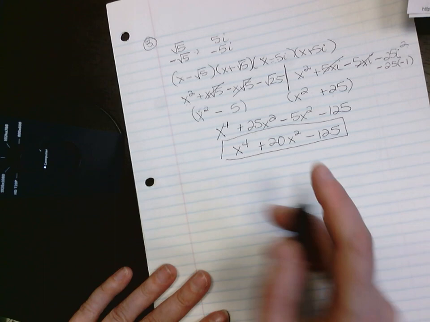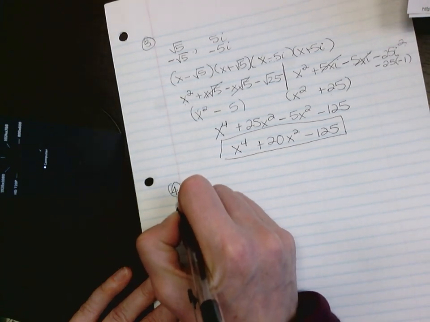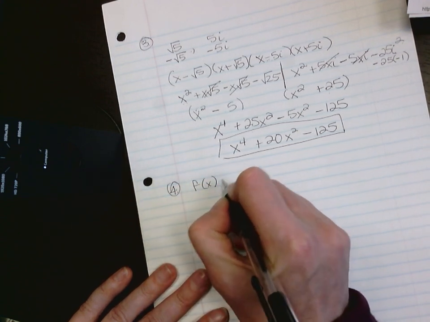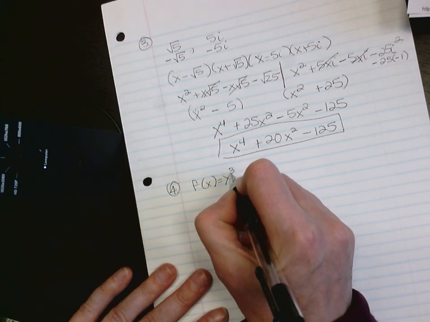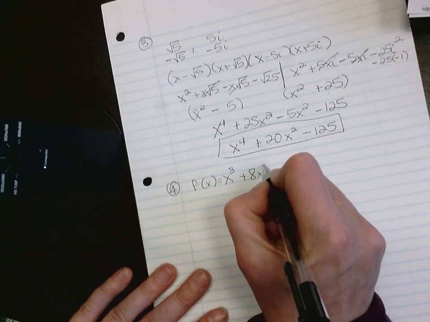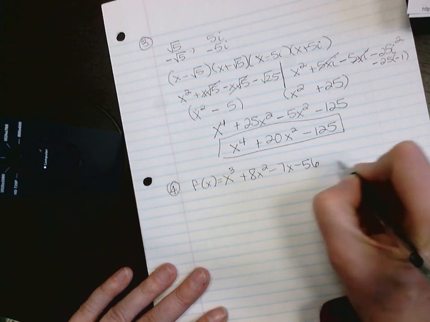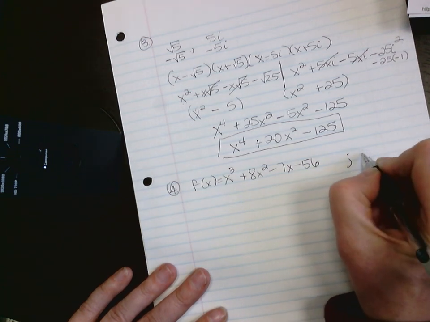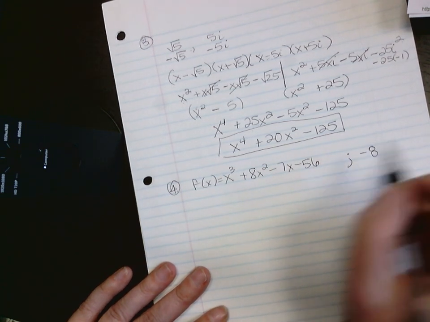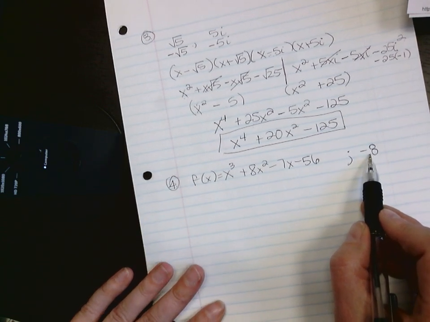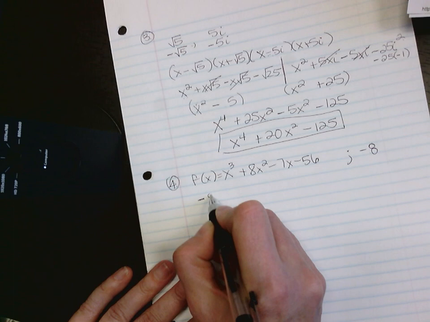Number 4. The function is x cubed plus 8x squared minus 7x minus 56. It tells me one of the zeros is negative 8, which means I can synthetic divide by this negative 8. So let's start off by doing that.